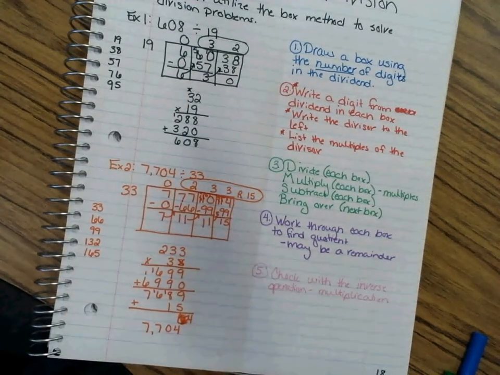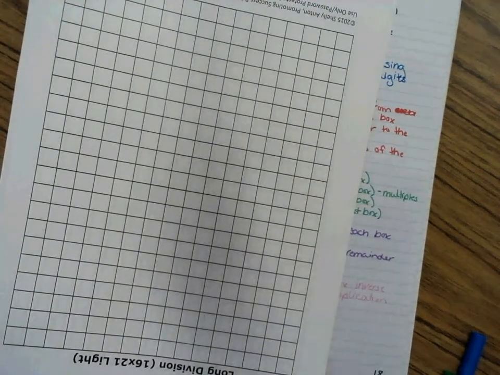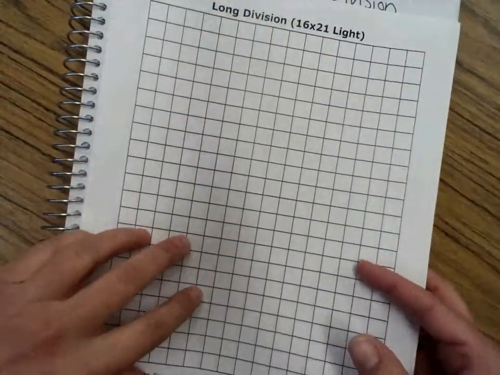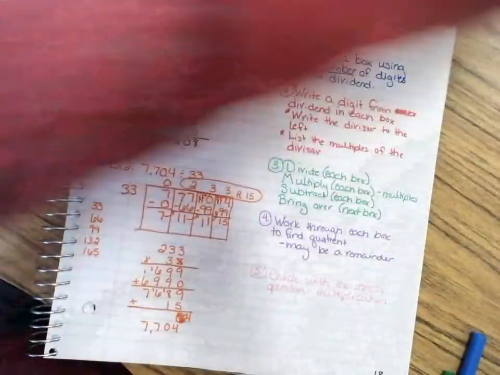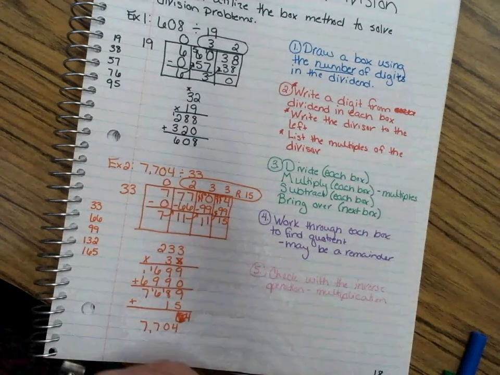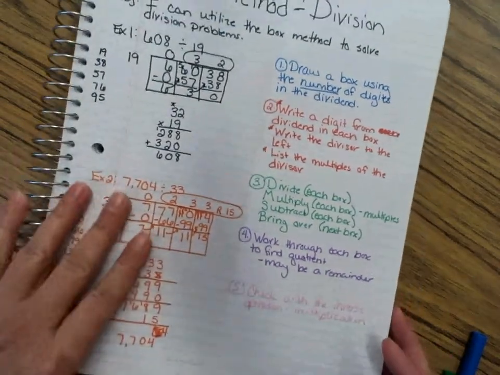Now, in your packets this week, you received some graph paper. Now guys, you don't have to use the graph paper, but this is to help you kind of keep things organized, okay? And so I'll show you how to use it. So let's go ahead and move on.